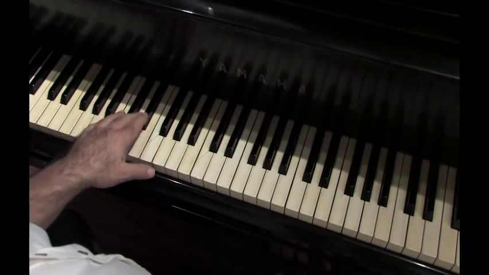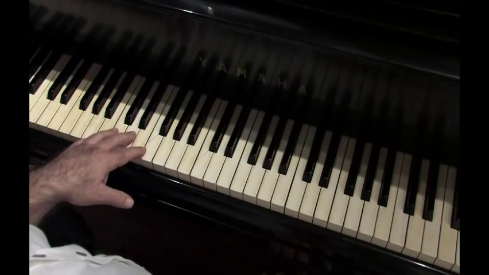This is called 4 to the bar. Sometimes it's called 4 on the floor.